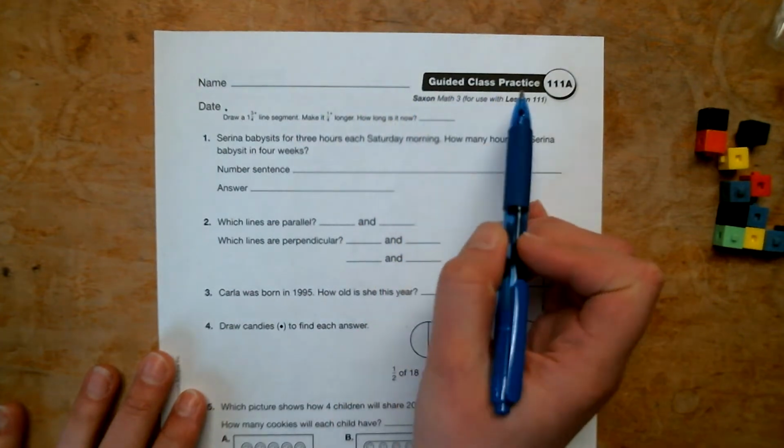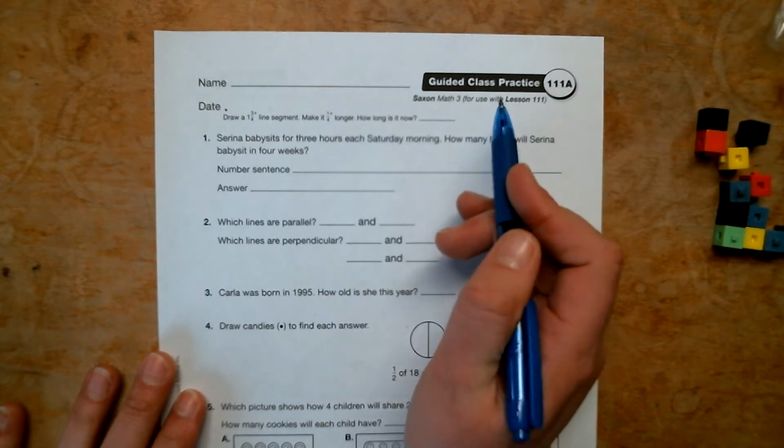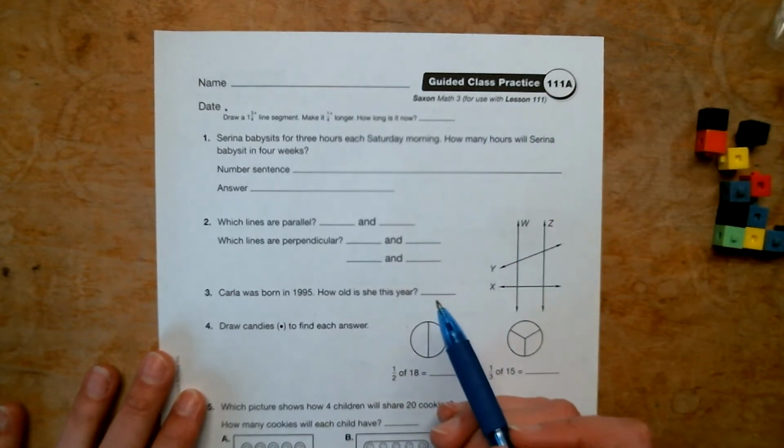All right, now we're on to lesson sheet 111. If you haven't gone and done the lesson worksheet, go do that one first.